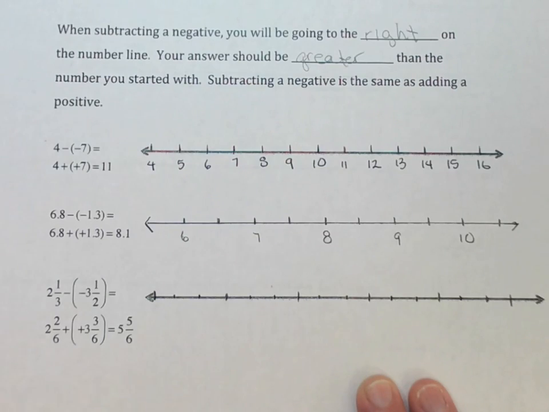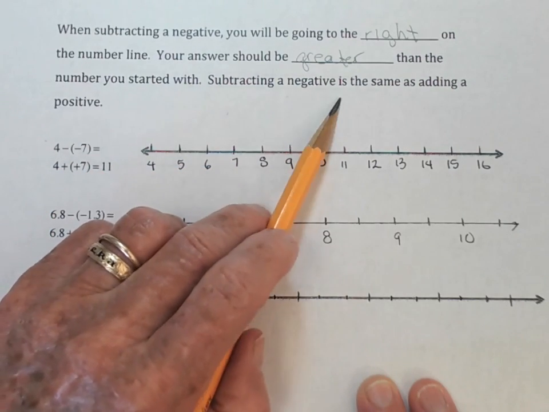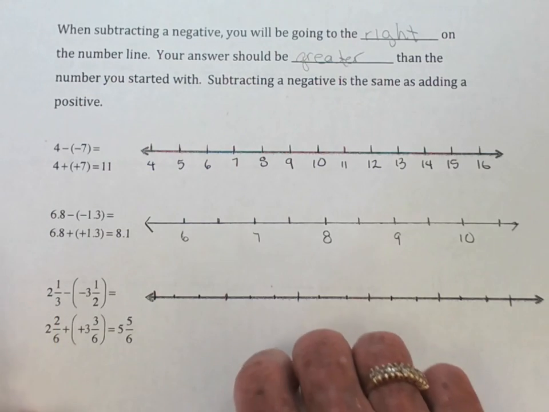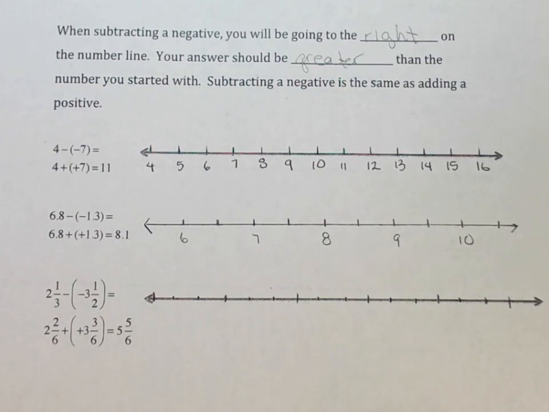So keep in mind, subtracting a negative is the same as adding a positive. Always keep that in mind. Your number is going to get greater. So in this case here, we have three examples where we're subtracting a negative from a positive.